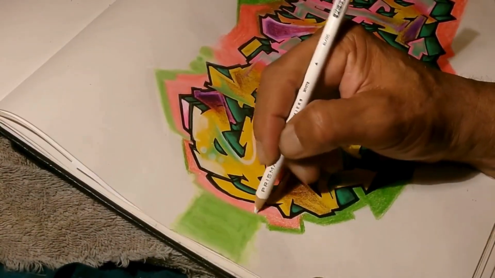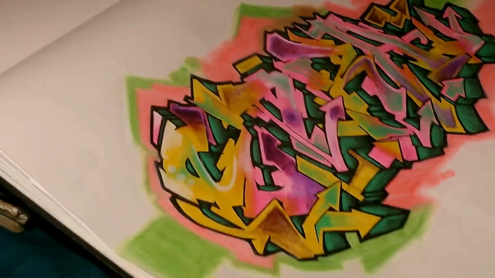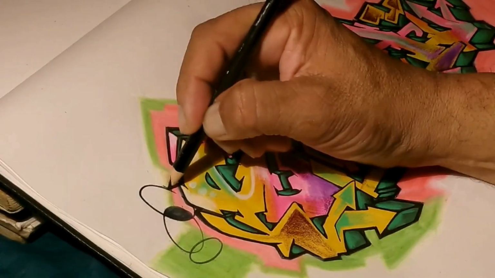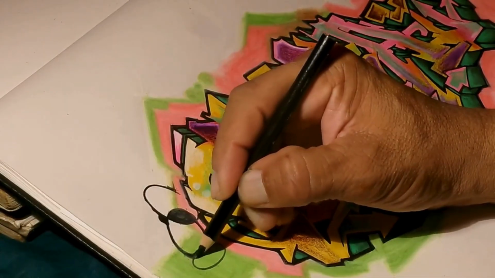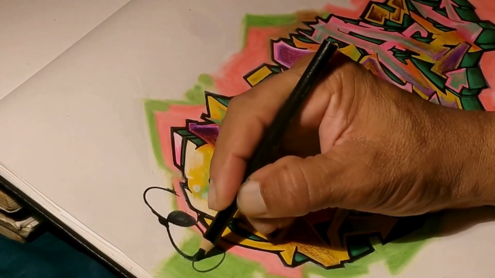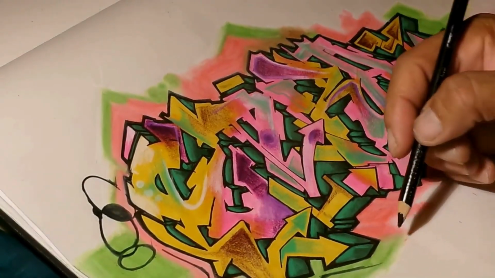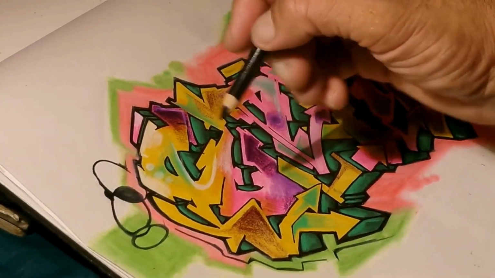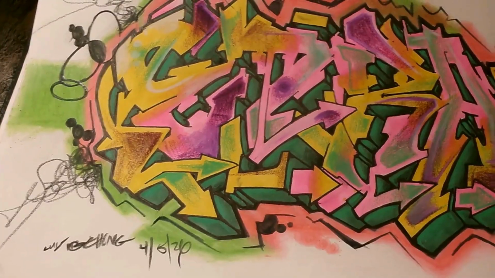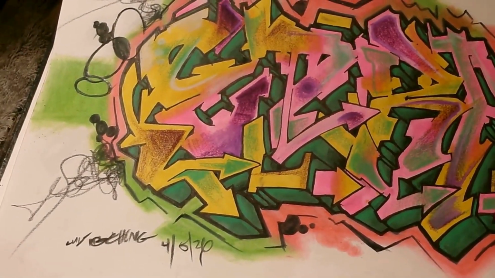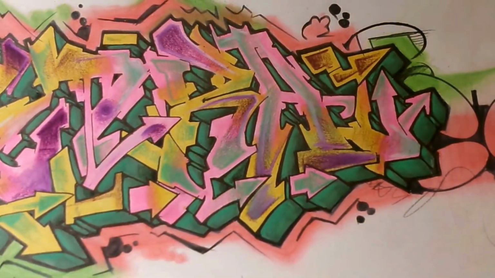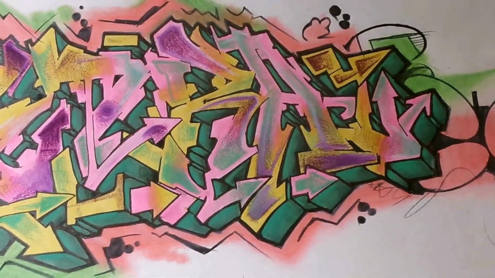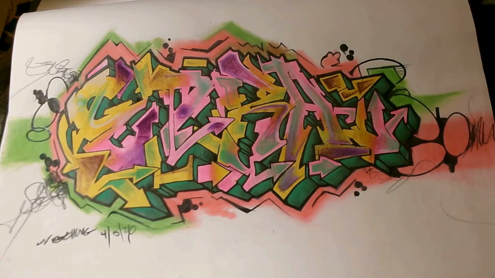To finish everything off, I use a circular template to add extra design elements. This part is all about creativity. Use your imagination. Add your own final detail to complete the piece. Alright, here's the name, Ezra. Alright, so this is the piece.